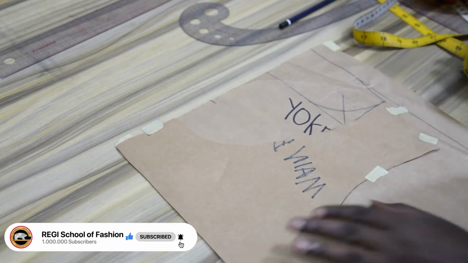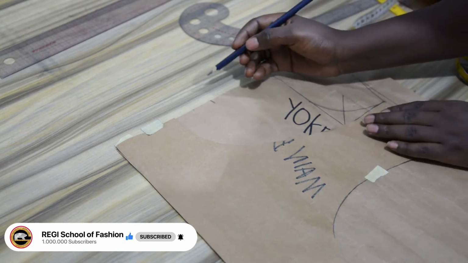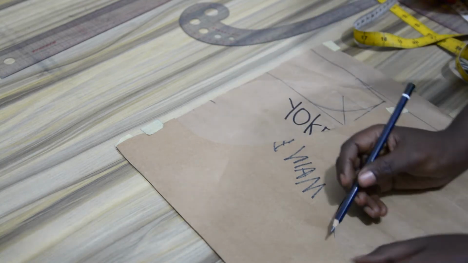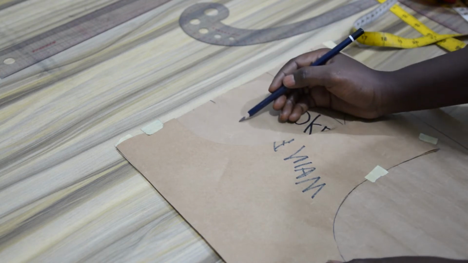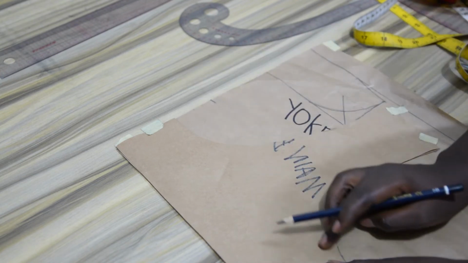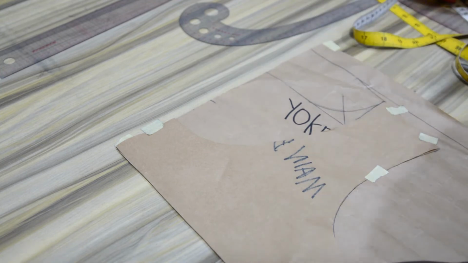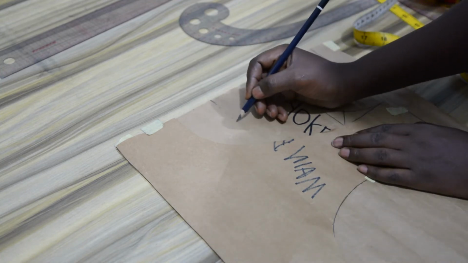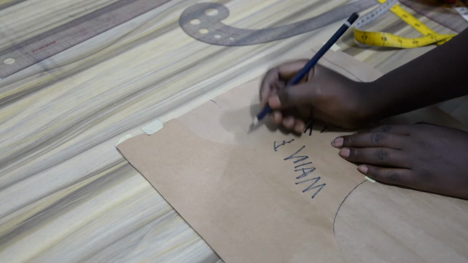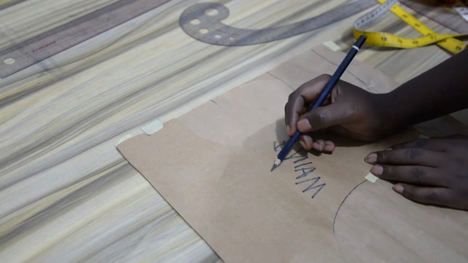Okay, so I'll be creating my shape along this side. Whatever I draft here is the final look of my keyhole neckline. So I'll be sketching this first with my free hand before shaping it out with my ruler.